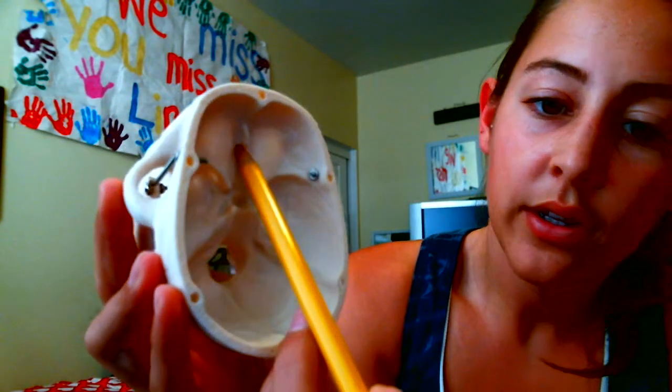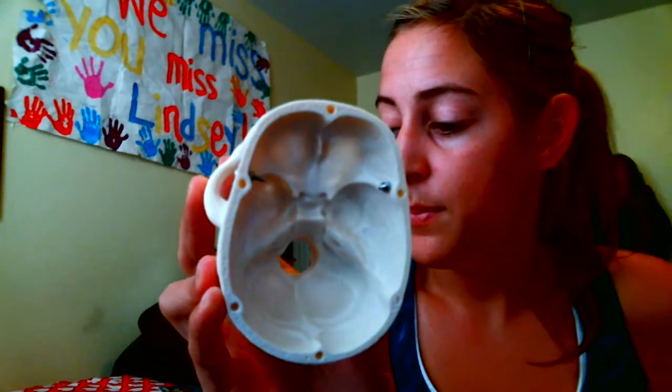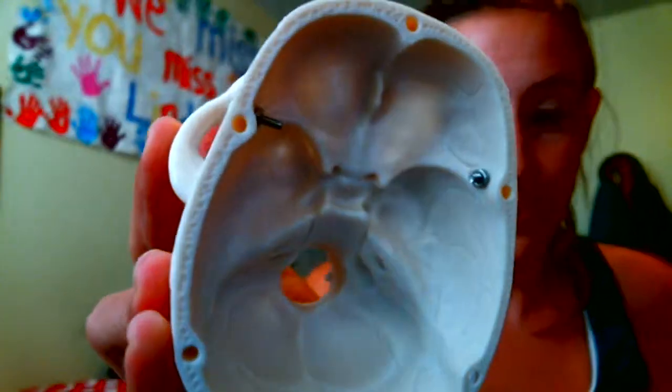Now we're going to look at the ethmoid. As you can see, the ethmoid is very interesting. Right there is the crista galli, and the perpendicular part right there. On either side we have the cribriform plate. The crista galli serves as an attachment site for the meninges, and the cribriform plate has these little foramina through which pass the olfactory nerves.